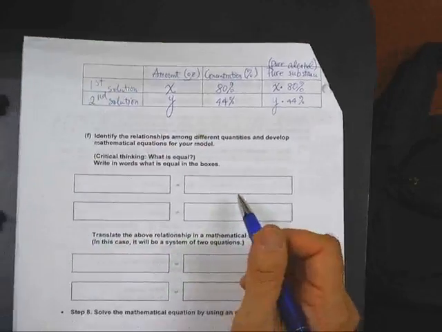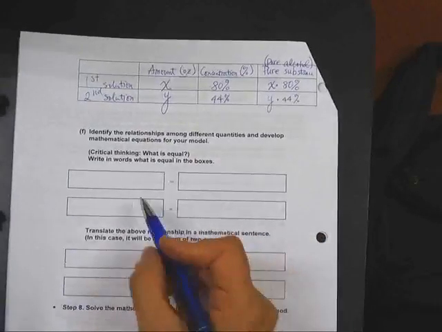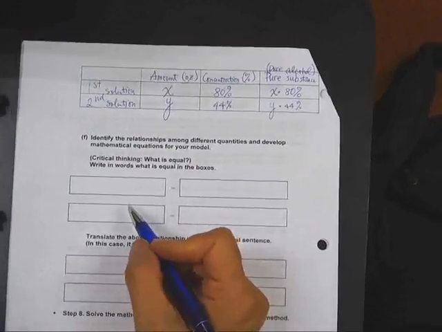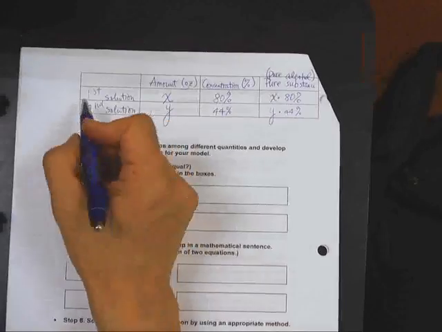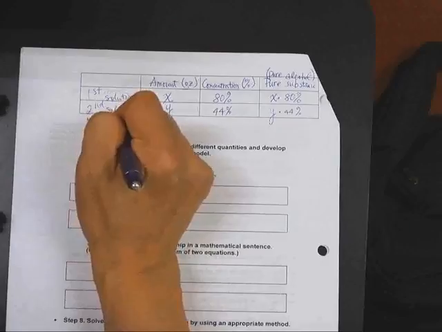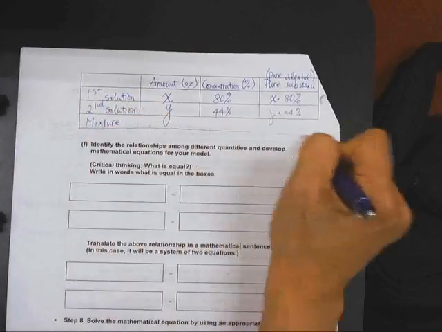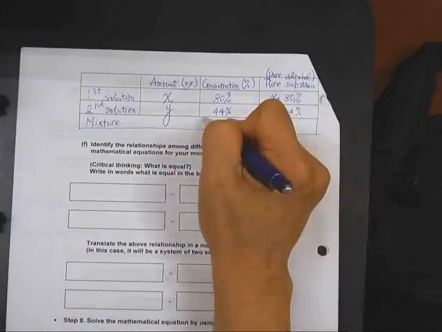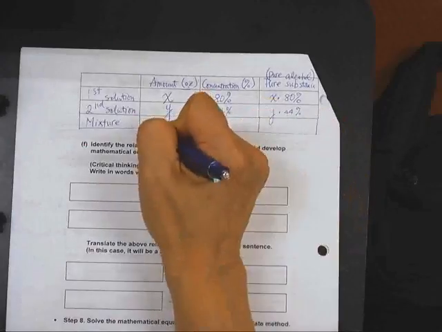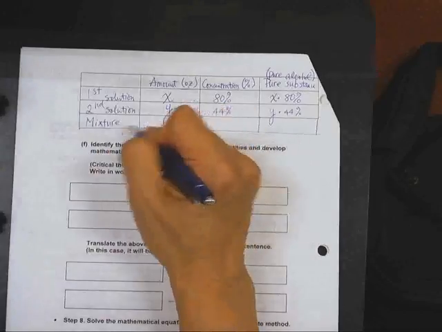Okay, now we would like to figure out what is related. How are they related? First of all, you have to know the first and the second kind are going to mix together. So you have a mixture, right? If you want, you can extend this table by one more row, and you would say, hey, there is a mixture.